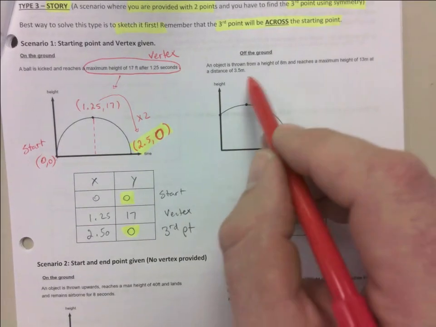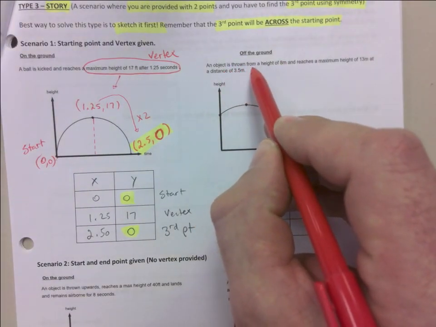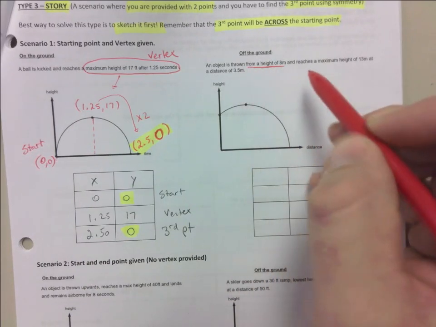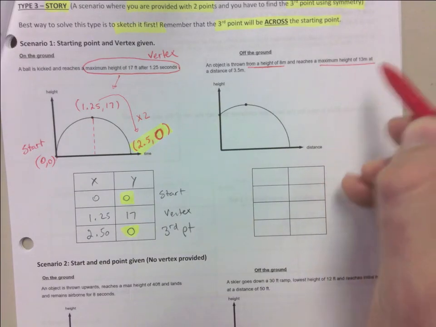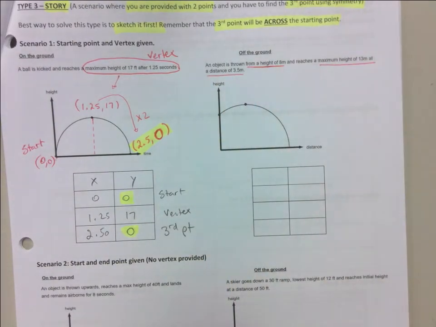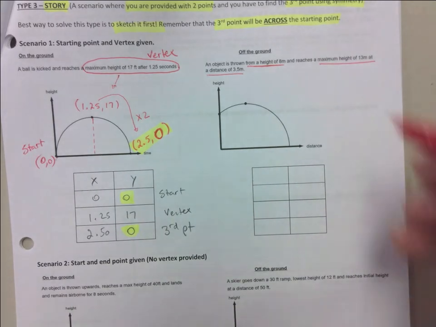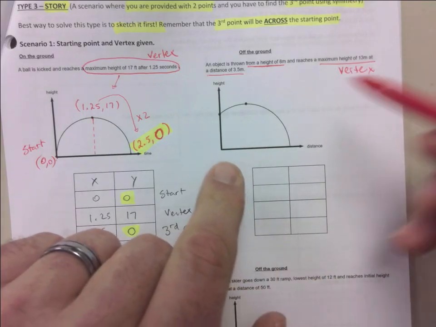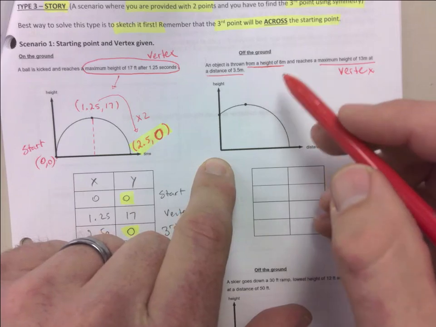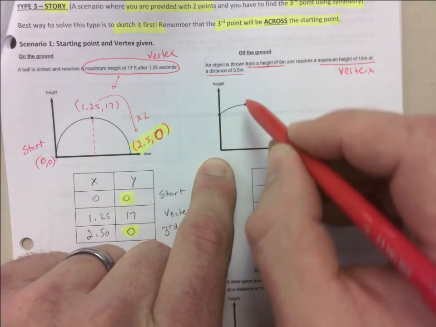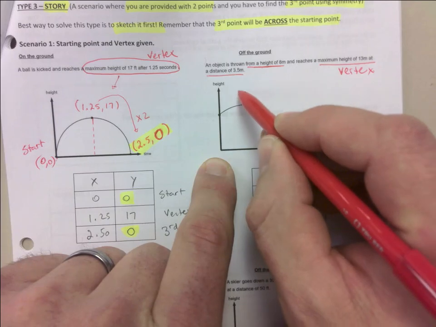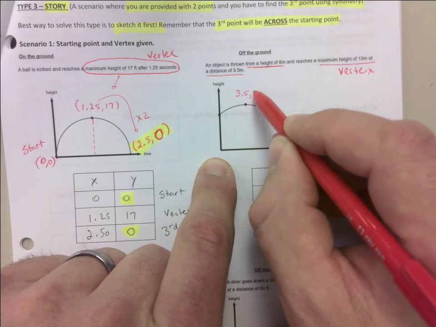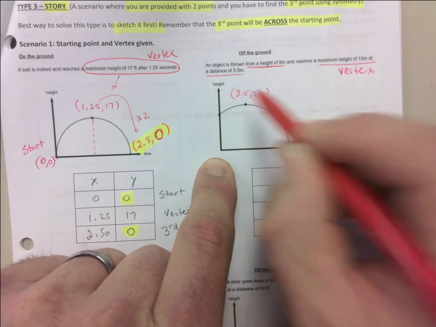Okay, let's go over to this one. An object is thrown from a height of 8 meters and reaches a maximum height of 13 meters at a distance of 3.5. That is the vertex. But now we're starting off the ground. Let's label this one. The distance is your side movement, that's 3.5. And the y value, which is the height, is 13.